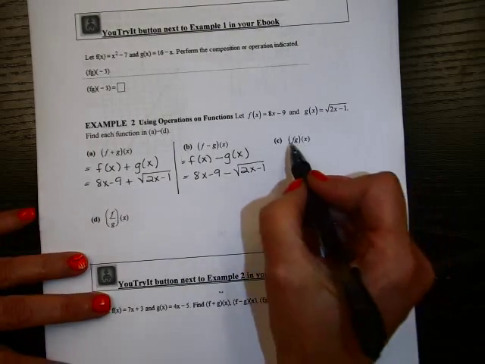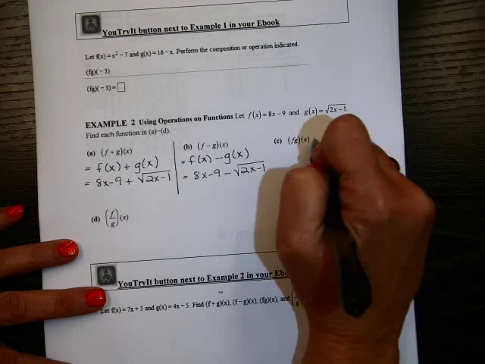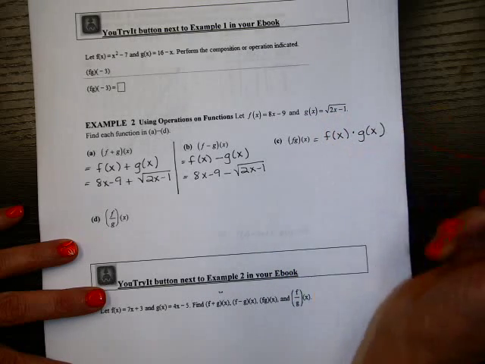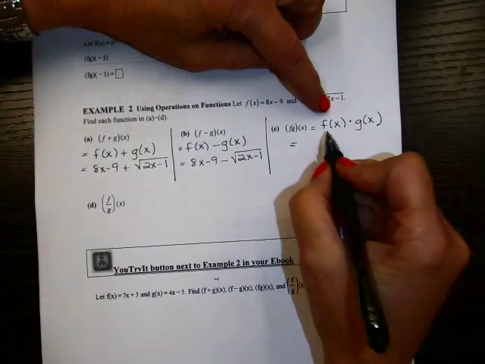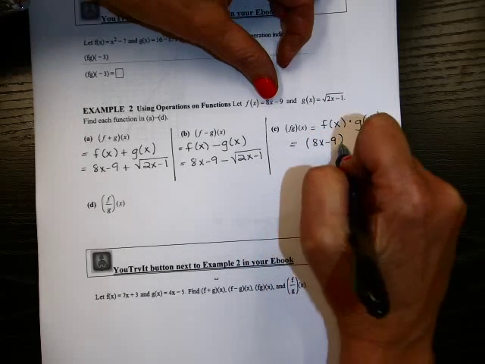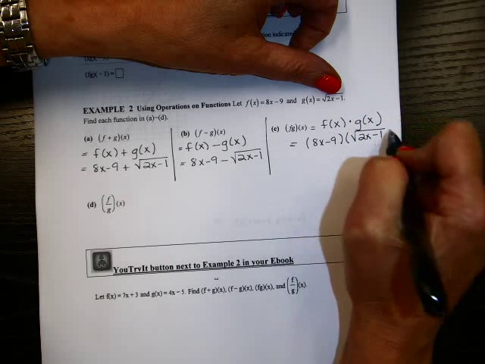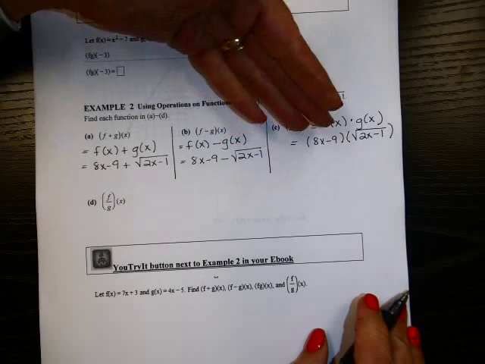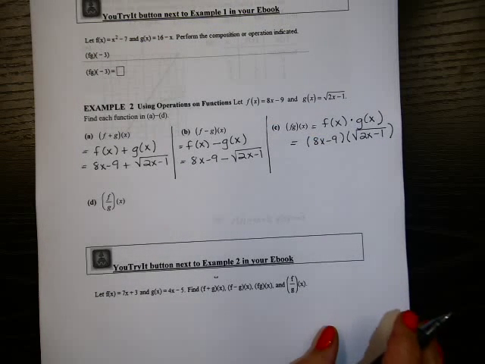Let's practice this C. F times g of x is equal to f of x times g of x. So I'm going to take f of x, which is 8x minus 9, times g of x, which is the square root of 2x minus 1. Now you could distribute that, but it's not going to create any like terms, so I can just leave my answer as is.